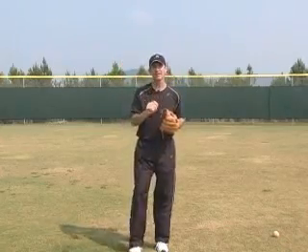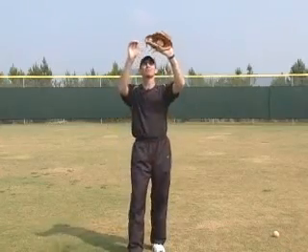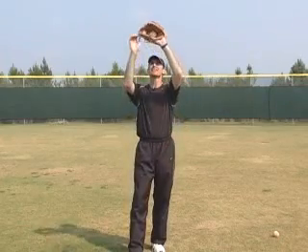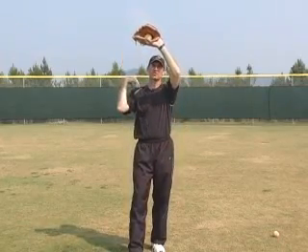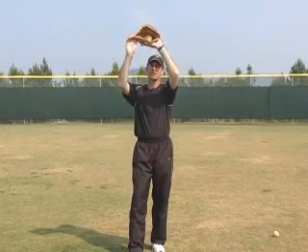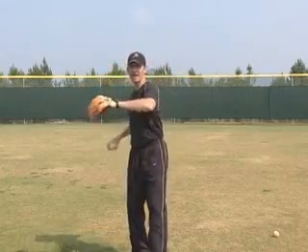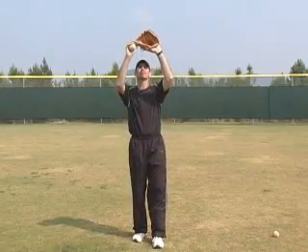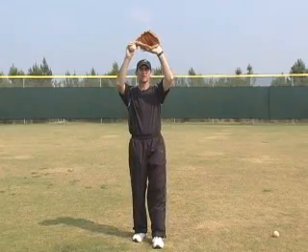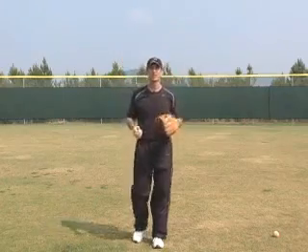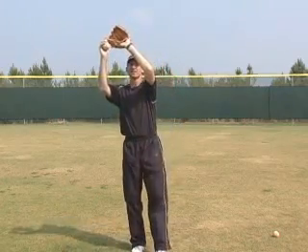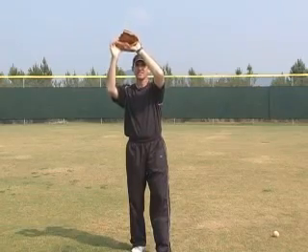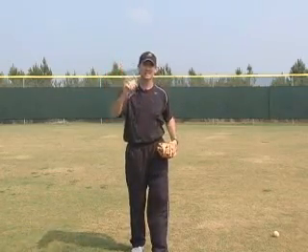Another thing about having the glove up above your eyes, we want to point out that if you can get it to the right or your throwing shoulder side, that's going to make it much easier in taking the ball out to make a throw. So we want to keep it above our line of sight so we can see the ball into the glove, and we want to try to get in a position where the glove is on our throwing shoulder side to make it easier for when we've got to throw the ball into the infield quickly.